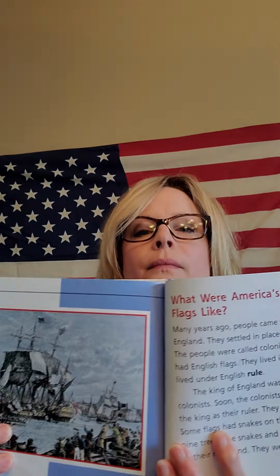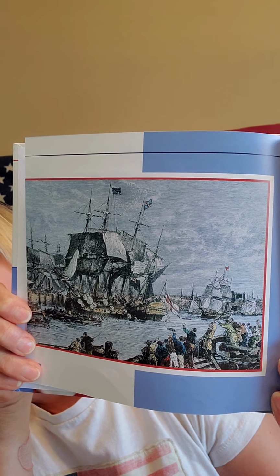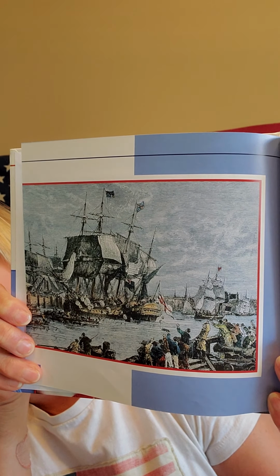What were America's early flags like? Okay. All right, so this shows the early America. I think this is a picture of the Boston Tea Party. That's a subject for another day, but here we go. What were America's early flags like? Many years ago, people came to America from England. They settled in places called colonies. The people were called colonists. The colonists had English flags. They lived in America, but they lived under English rule. The King of England was not fair to the colonists. Soon, the colonists no longer wanted the king as their ruler.